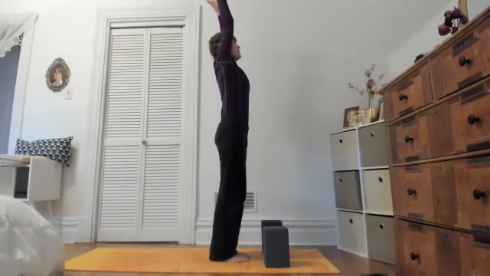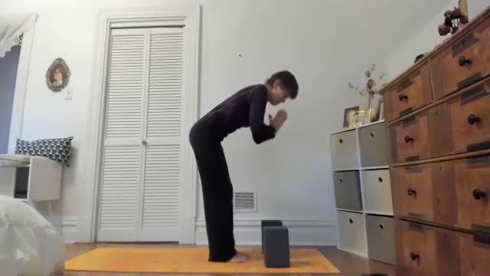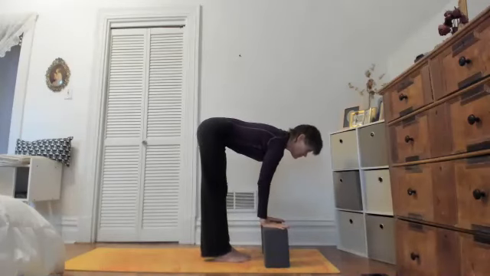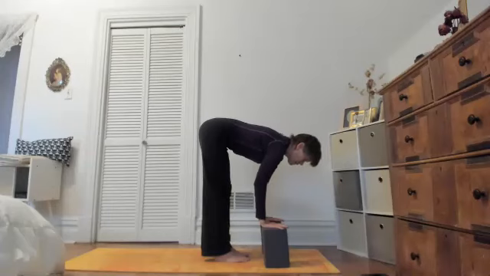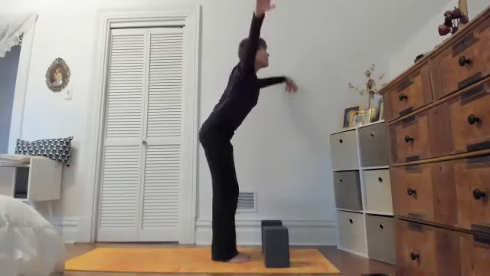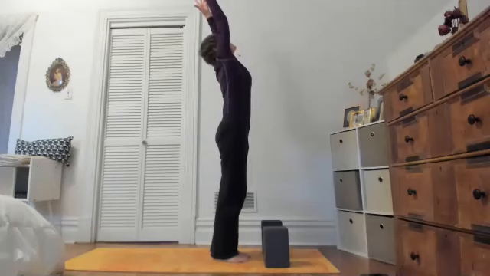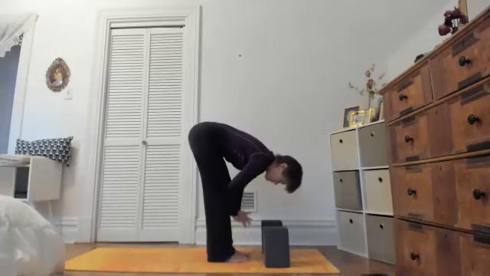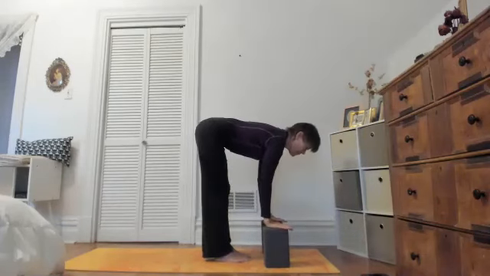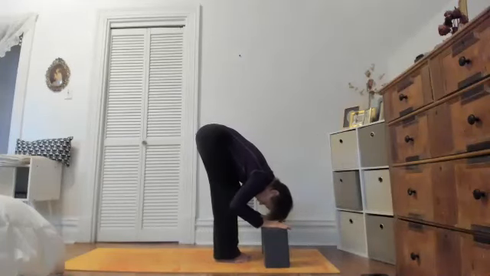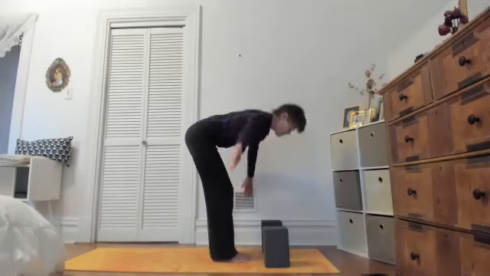Remember that the breath begins. So this next exhale, we'll fold. Inhale, Ardha Uttanasana. Exhale, fold. Inhale, lengthen everything. Exhale, fold. Inhale, halfway lift. Exhale, fold. Inhale, sweep everything up.